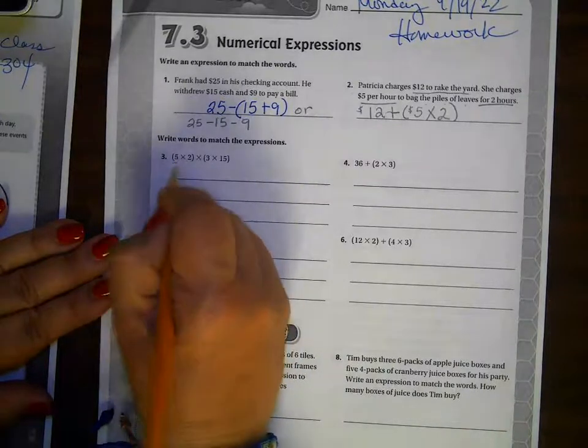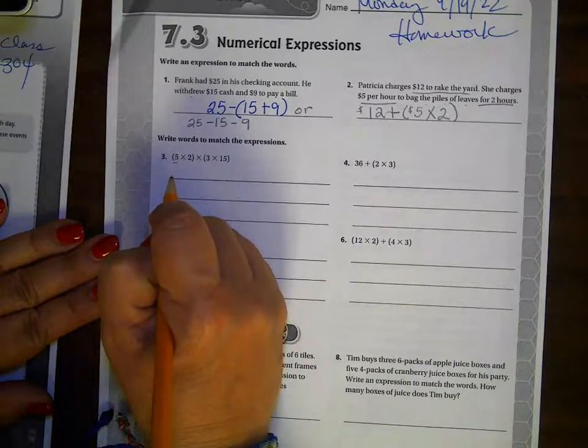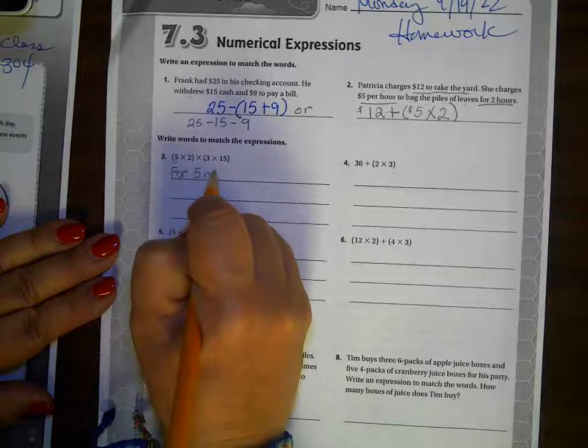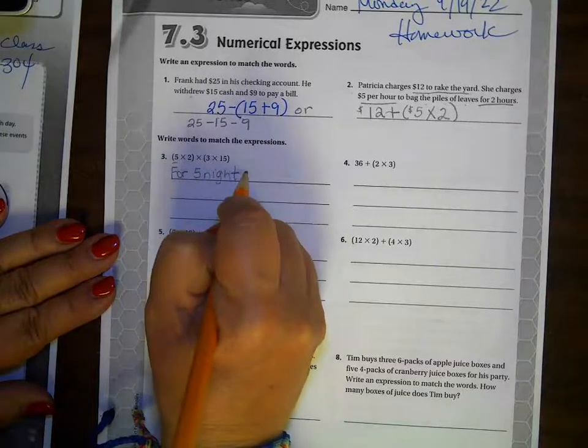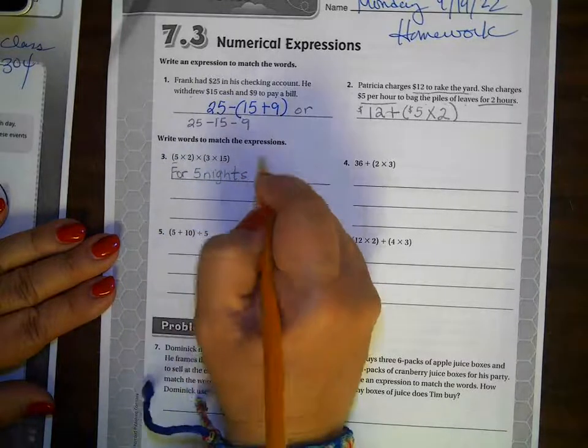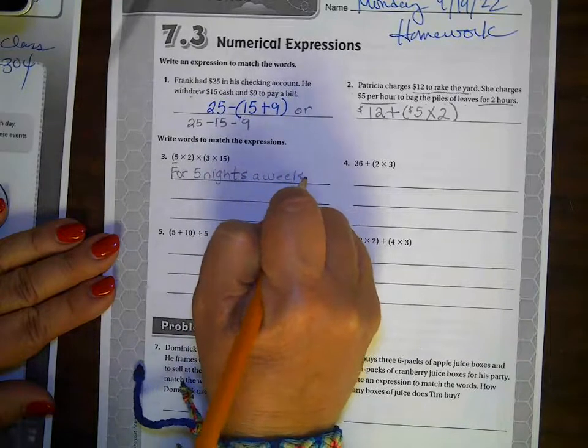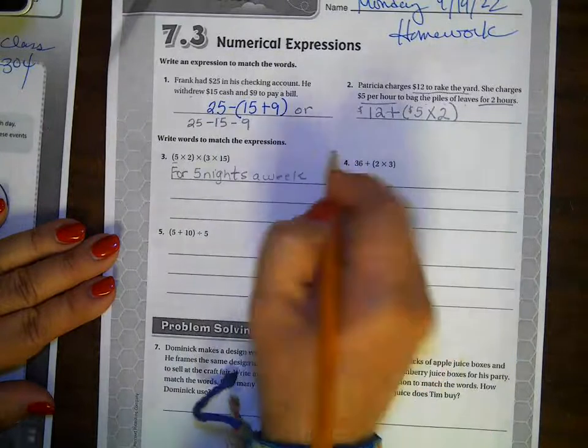So one example is that if I had for 5 nights a week, and I'm going to do this for 2 weeks.